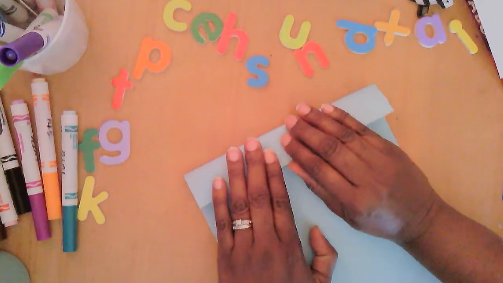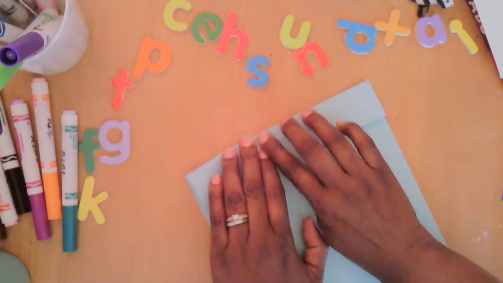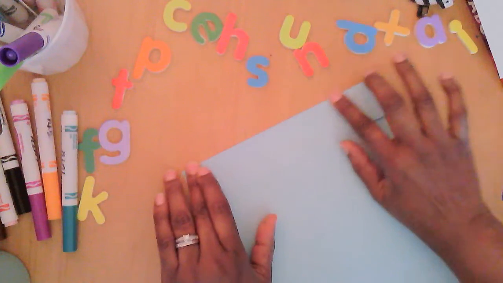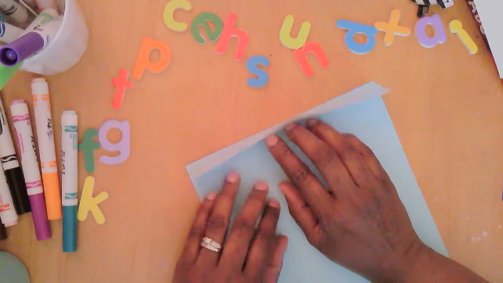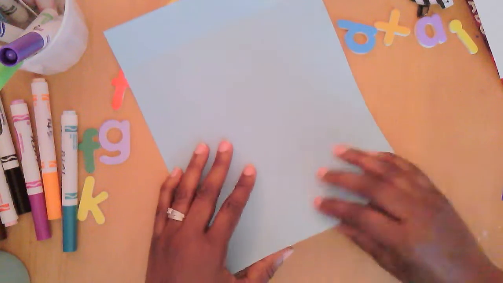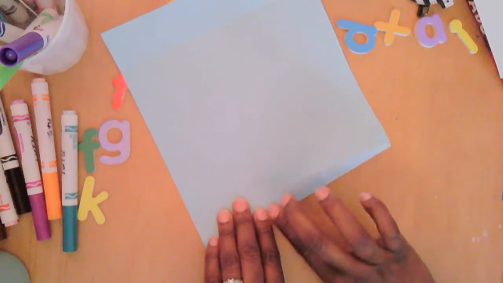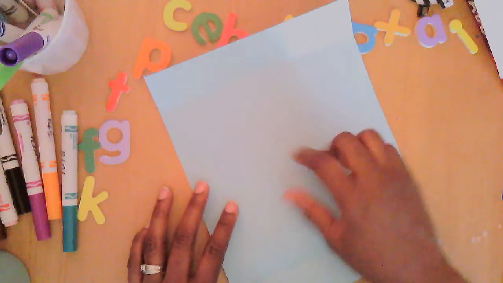I was thinking about S and how much uppercase S looks like lowercase s. So I've just folded my paper at the top. I'm going to do the same thing at the bottom because we're going to practice writing capital S and lowercase s on our paper before we draw some S things in the middle.